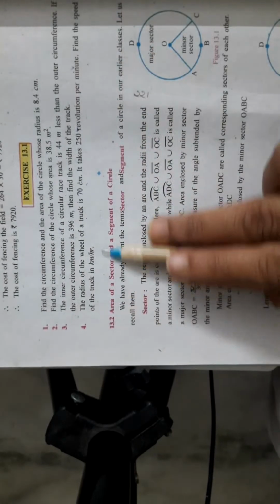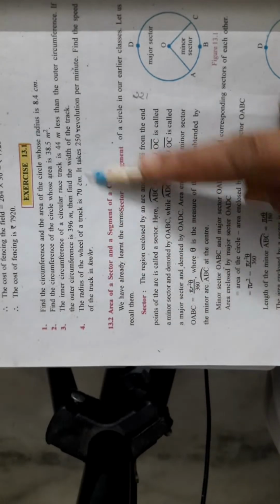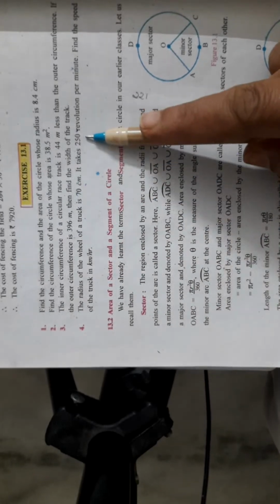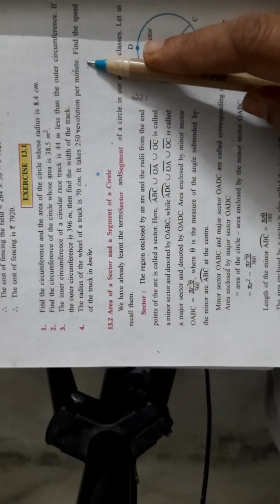Find the speed of the truck in kilometers per hour. So it is making 250 revolutions in 1 minute. How many revolutions will it make in 60 minutes? You need to find that to calculate speed. So first find the circumference, multiply it by 250, then again multiply by 60.